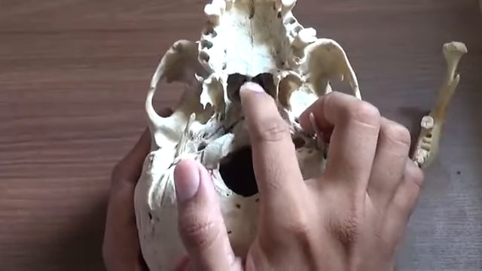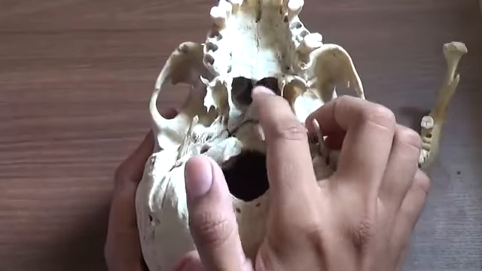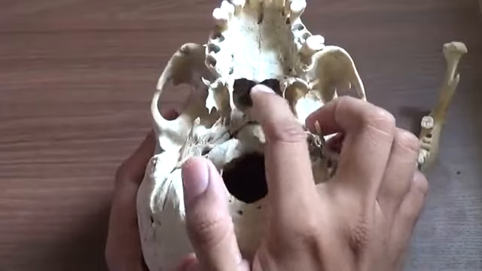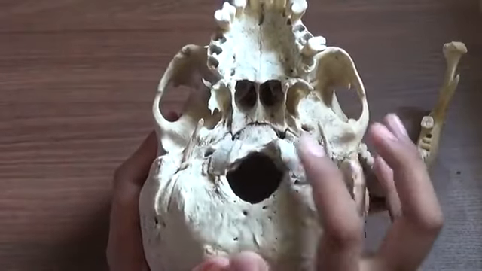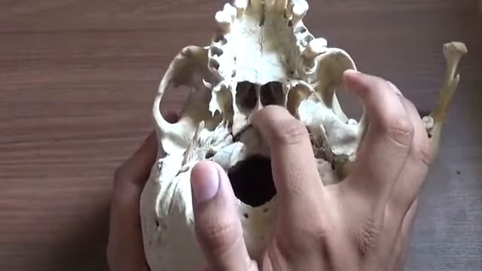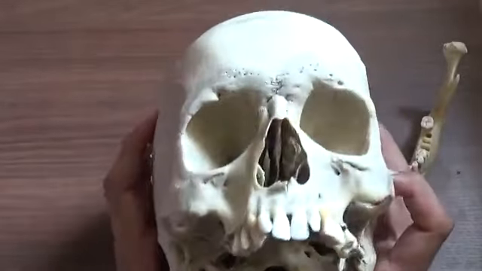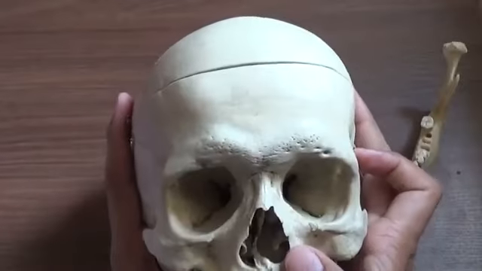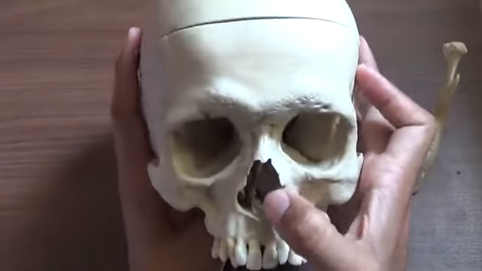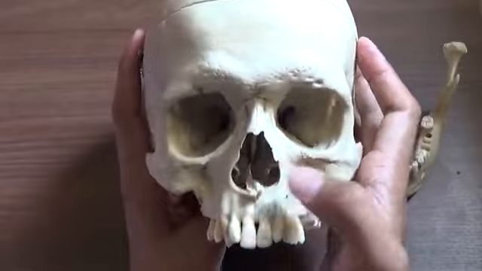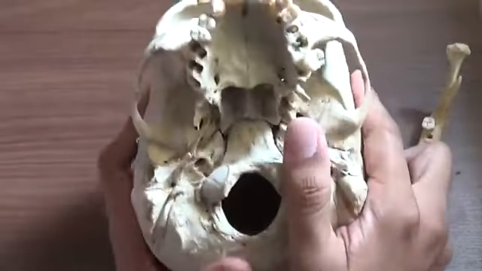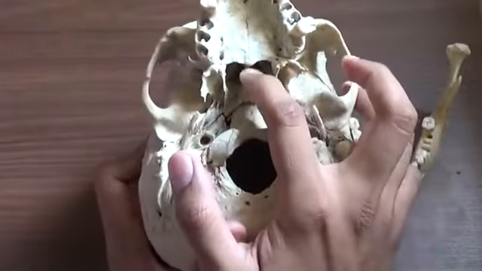So the posterior portion of the vomer will separate the two posterior nares, and it contributes to form part of the nasal septum. From the front it's a bit difficult to find the vomer. It's in the lowermost portion, right, in the midline, and from behind and below you can easily find it.